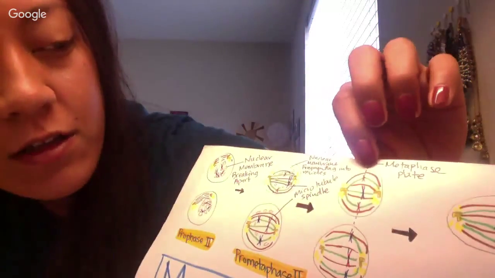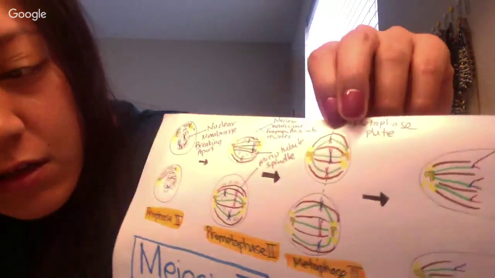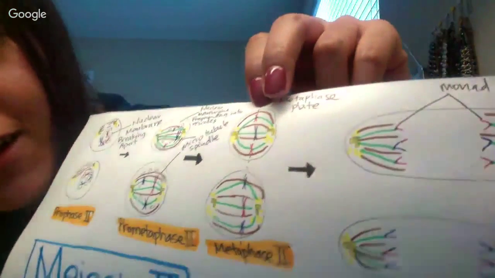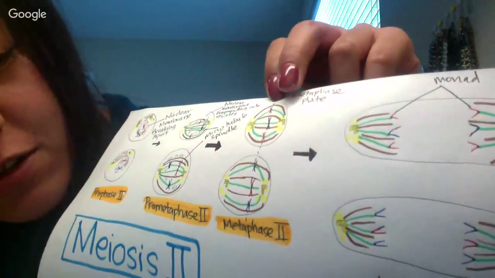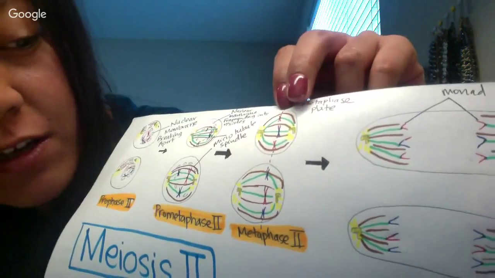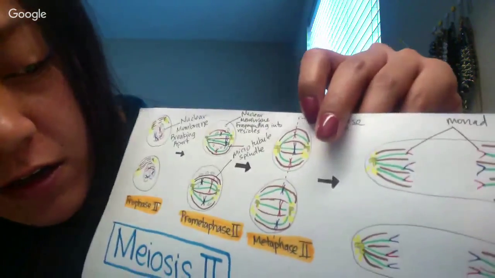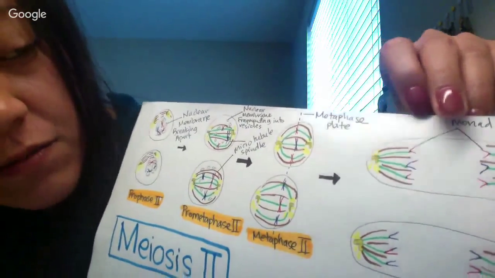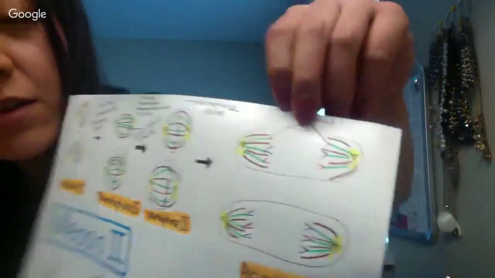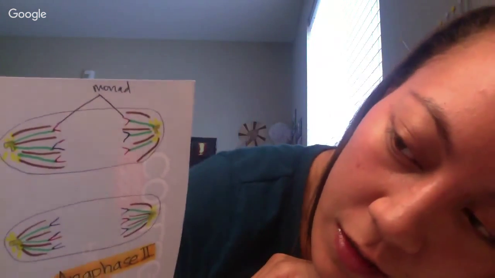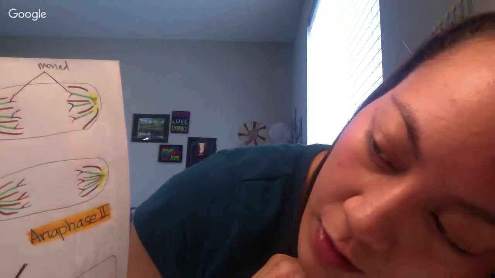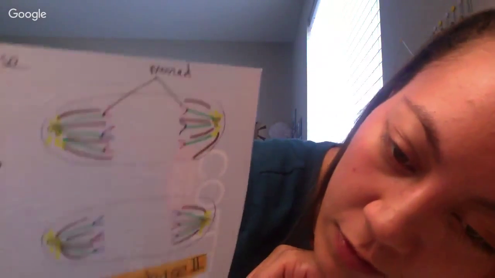Then it goes on to metaphase 2, where again it's aligning on a metaphase plate and preparing for anaphase. And then at anaphase 2, that's when they're starting to separate again. There we go. Very nice.